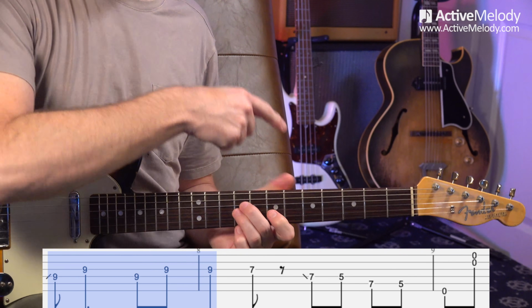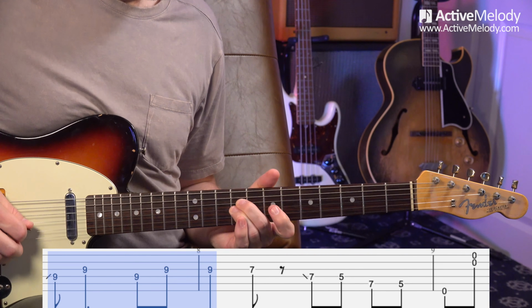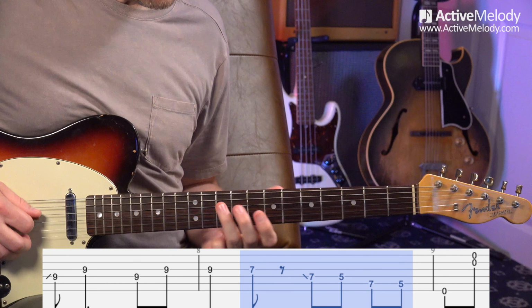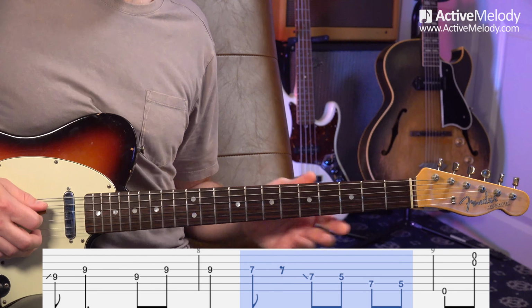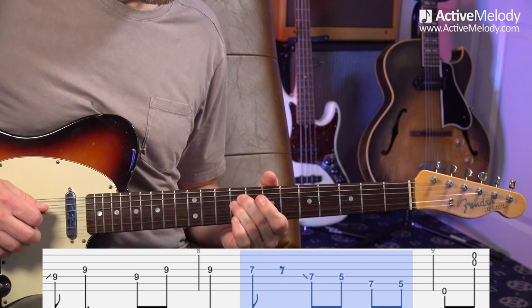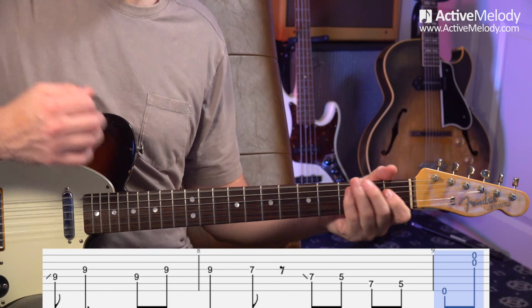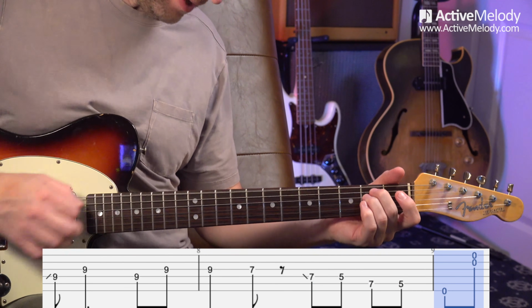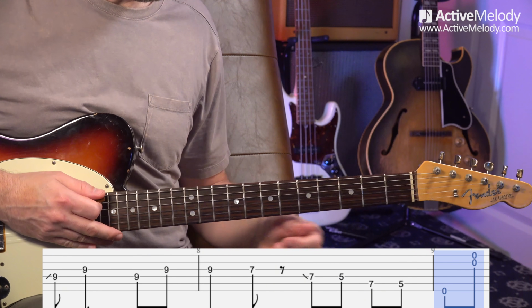And I followed it up with a fill lick from the same area here. So I go, so I just slid down to the 7th fret, and we go 7, 5, 7, 5, right out of that box. And then watch this. Came back down and did the 6th string, 1 and 2 string again, just like we did before.